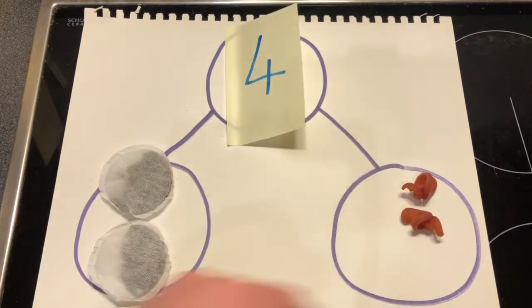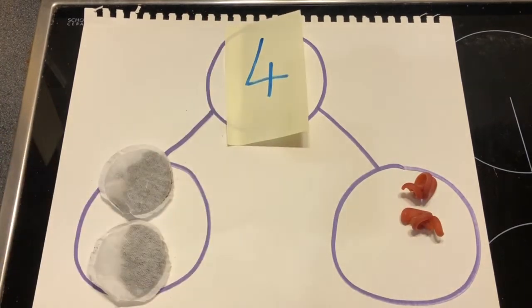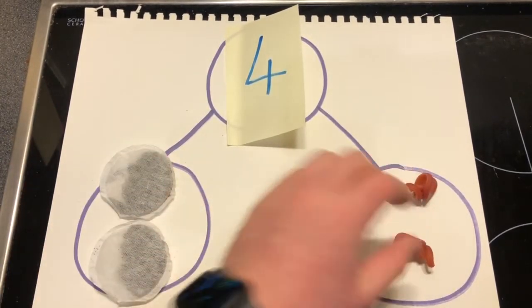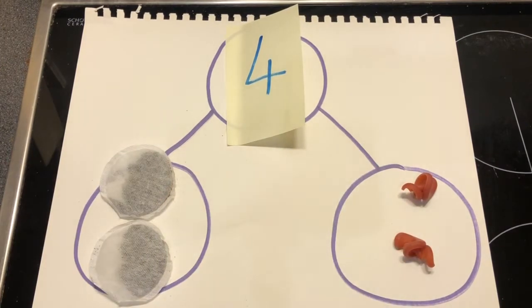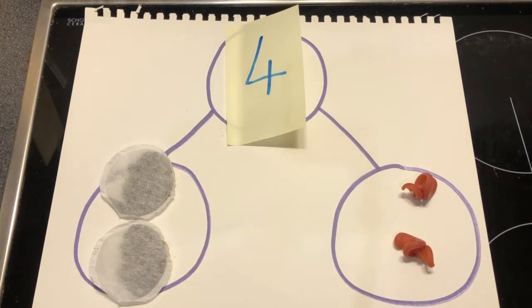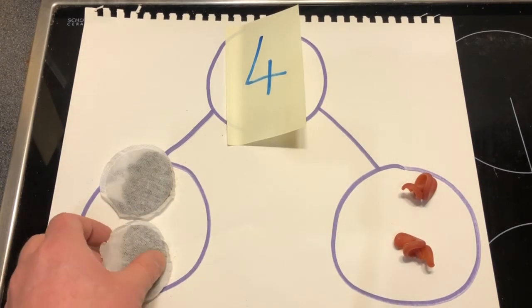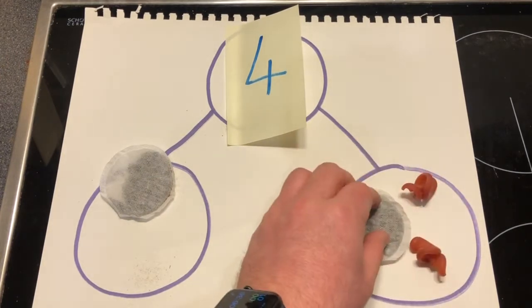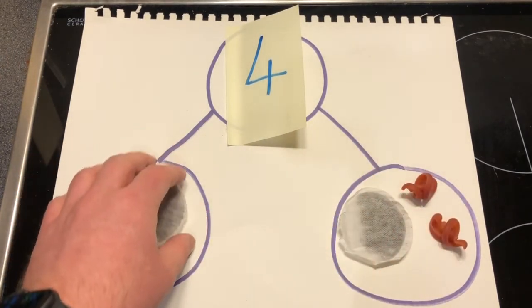Now, can you make your part whole model look the same as mine? Remember, have your number 4 at the top. Have 2 items in this part and 2 items in the other part. You can pause the video if you need to. So this one is 2 add 2 equals 4. Can you move one of your objects onto the other part?